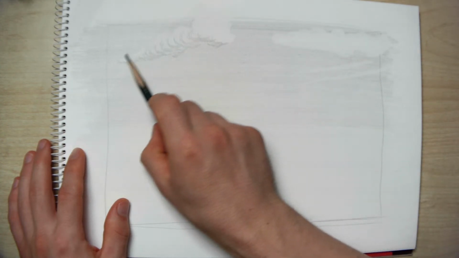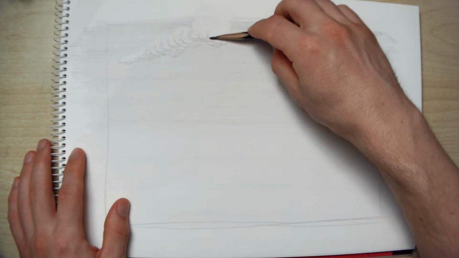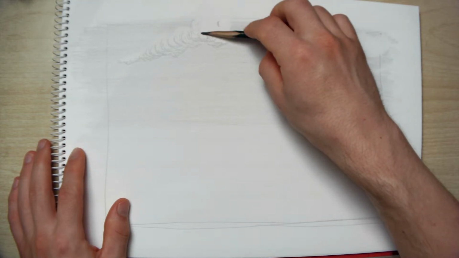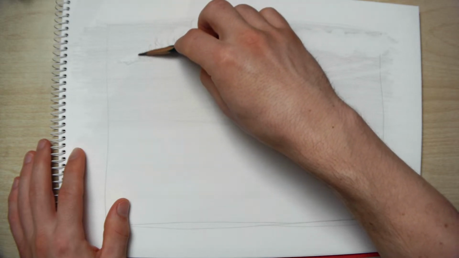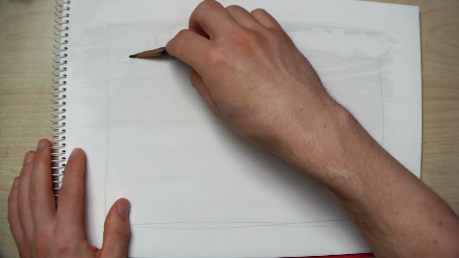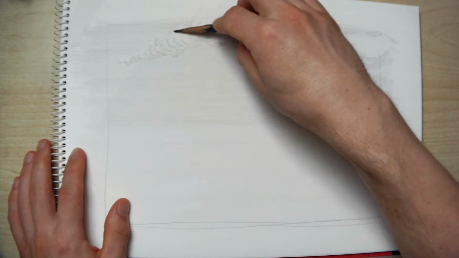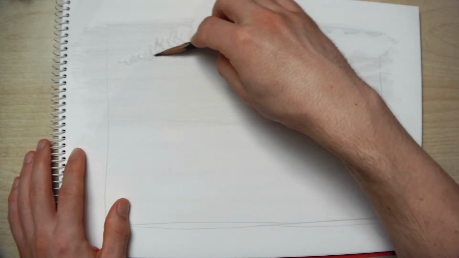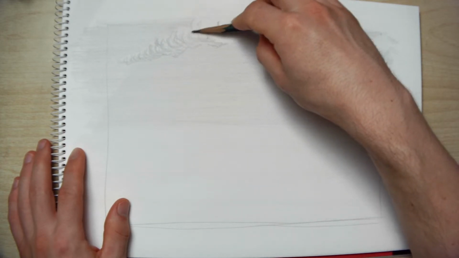And since this entire side is turned away from the sun, there are going to be a lot more shadows than in this area where it's turned towards the sun. So I make quite a lot of shadows in here. Right there.